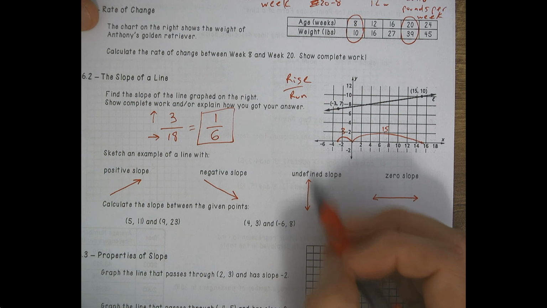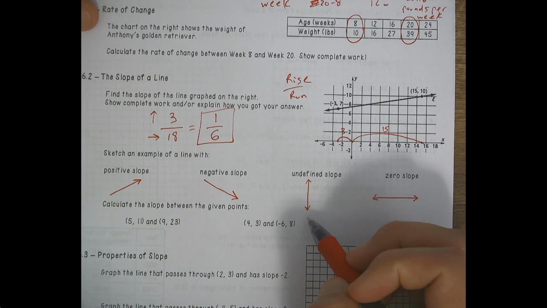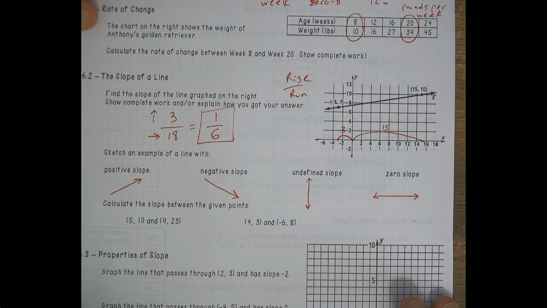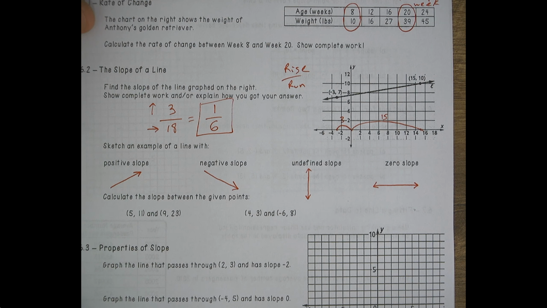This is either rising or falling. It's hard to figure out which, depending on which way you're going on the line, right? And so we can't define this slope. And of course, if we set up our slope formula, this comes from trying to divide by 0. So that doesn't work.